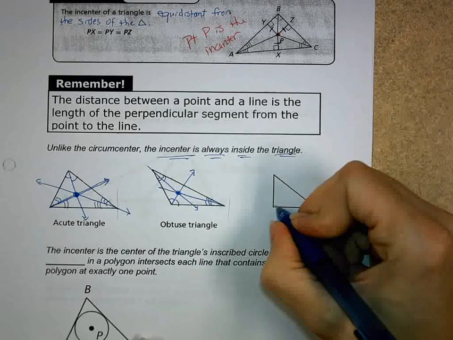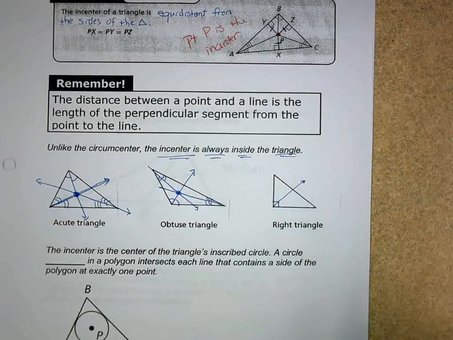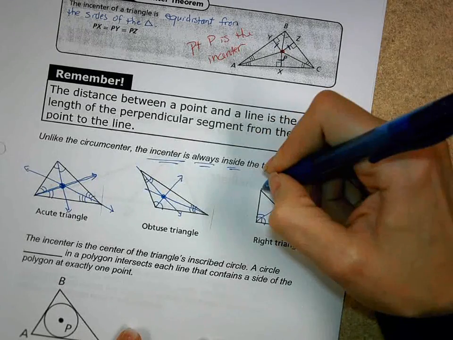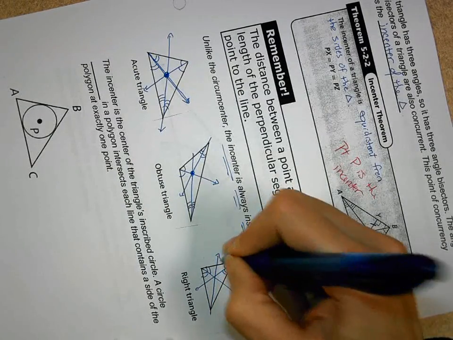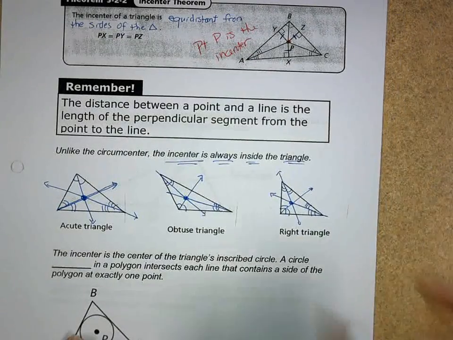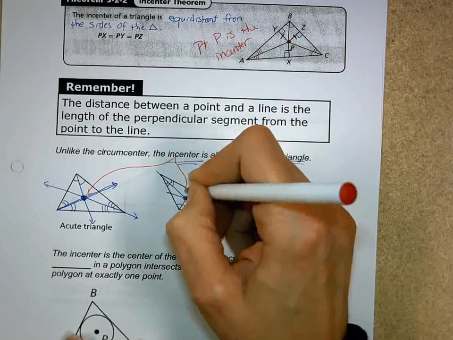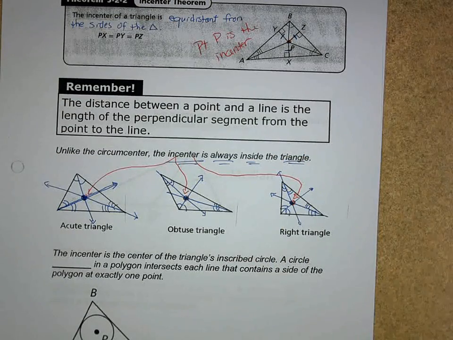Even a right triangle, this one's easier to get. Here's my right triangle, so I'm going to bisect that angle. Notice it doesn't go through the midpoint in this case. So I get 2 congruent 45-degree angles. And then I have my other 2. I have this angle being bisected. I'll have this angle being bisected. And right there, every one of those, I'm going to do them in red here, is the in-center. Notice they're all on the inside. The in-center is inside. It's formed by the angle bisectors.